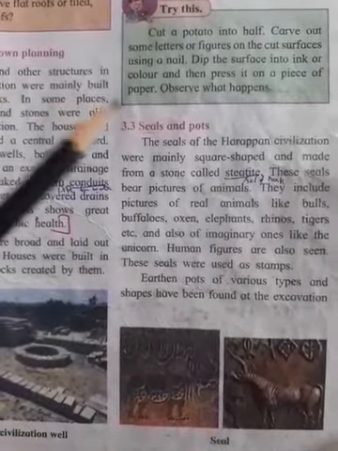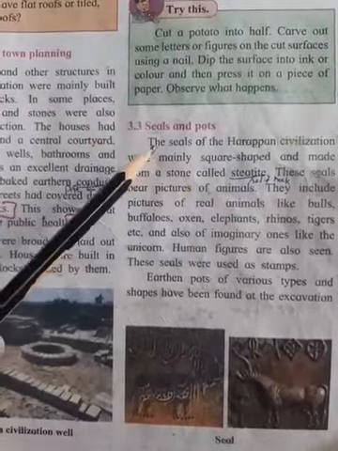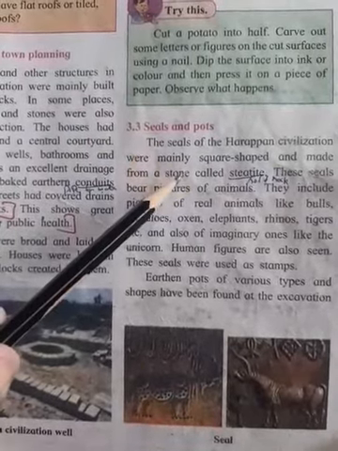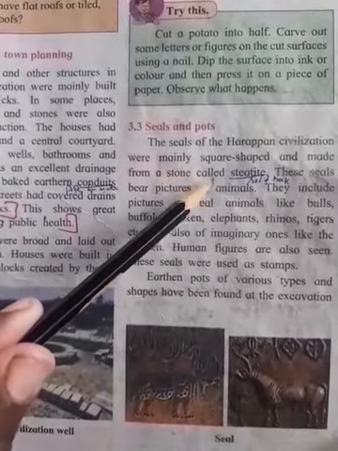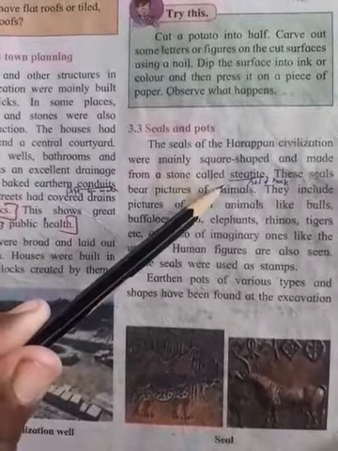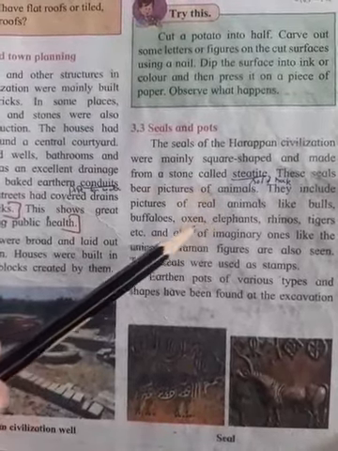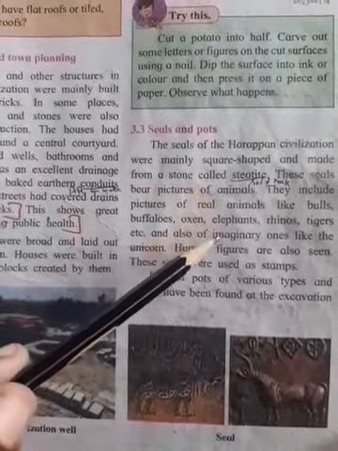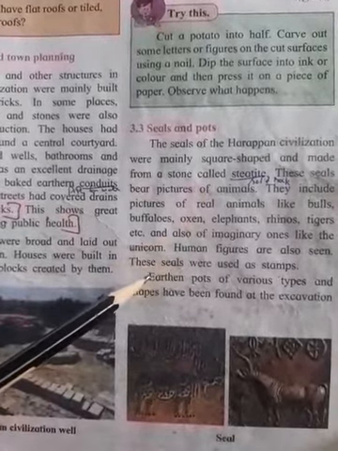So here in these seals and pots we learn about the seals, or stamps, that were mainly of square shape, made of the stone called steatite. Pictures of different animals were carved on them, including the imaginary animal, the unicorn, and human figures were also seen.